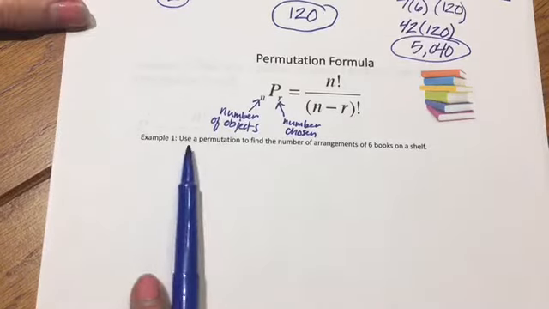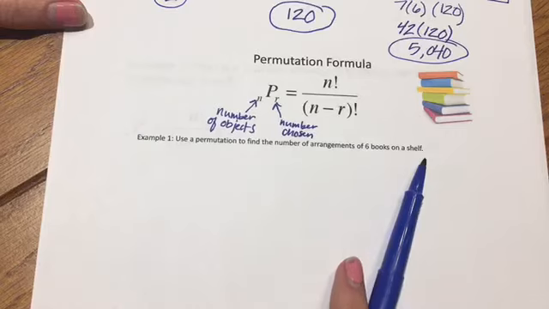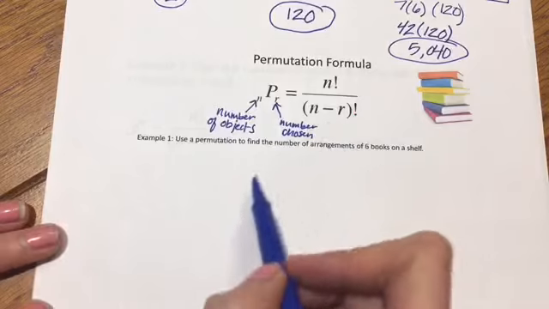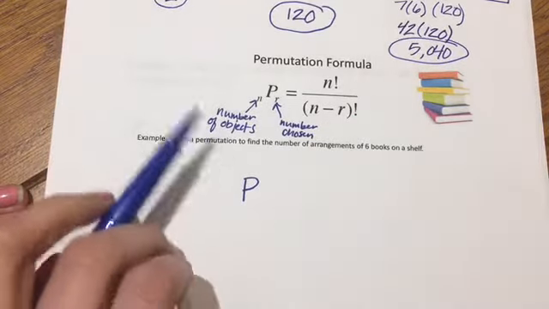It says use a permutation to find the number of arrangements of 6 books on a shelf. So this is saying if we have 6 books, how many different ways is there to arrange them? Well, let's use our permutation formula. So we have that big P here, capital P. How many objects are there?